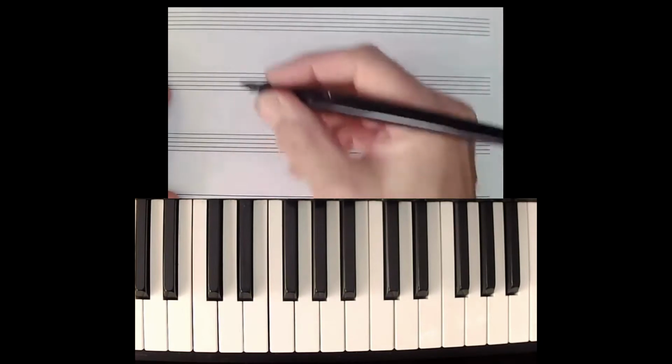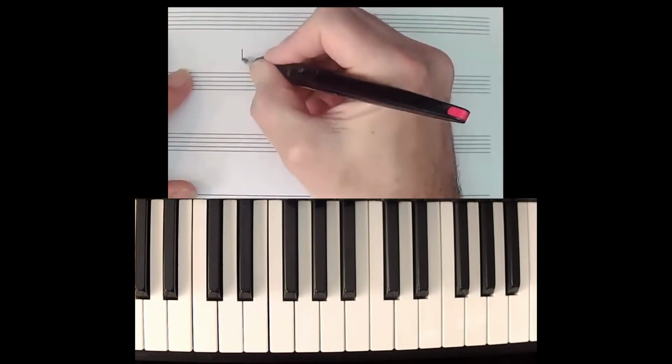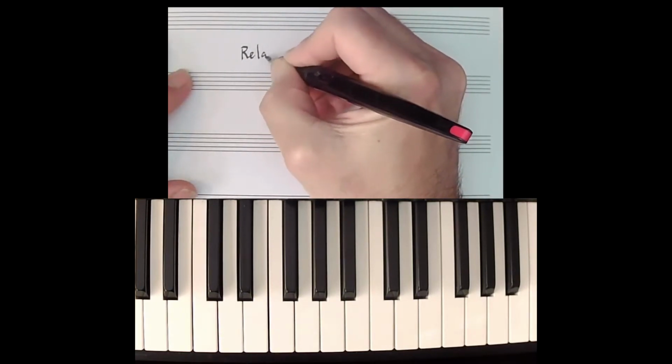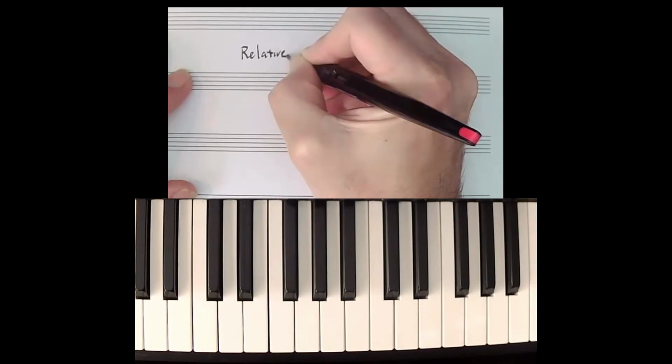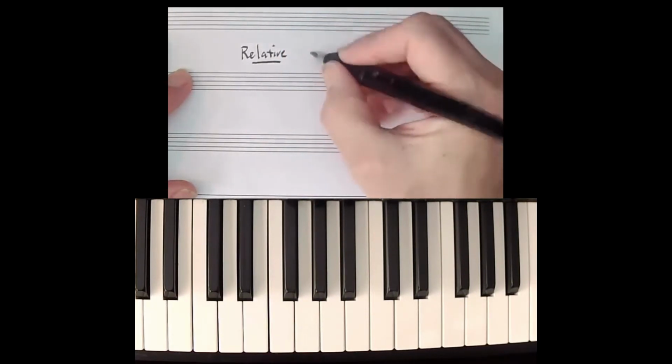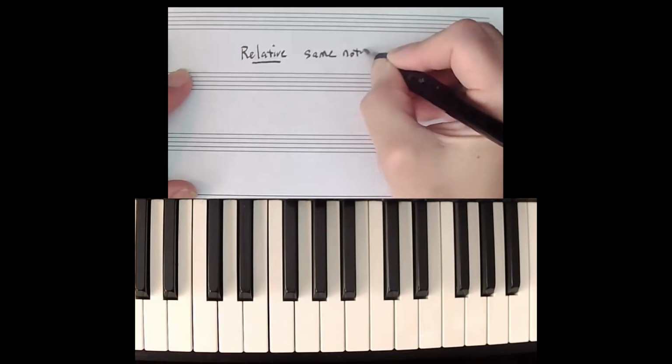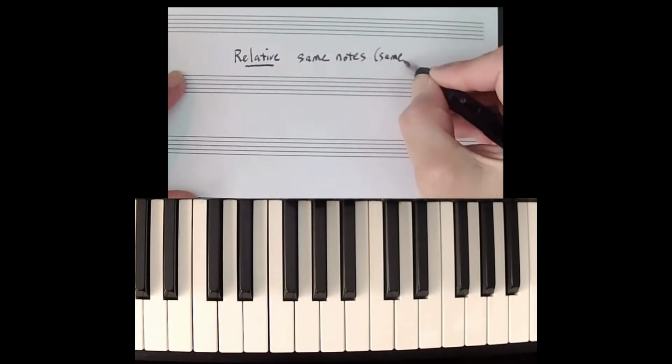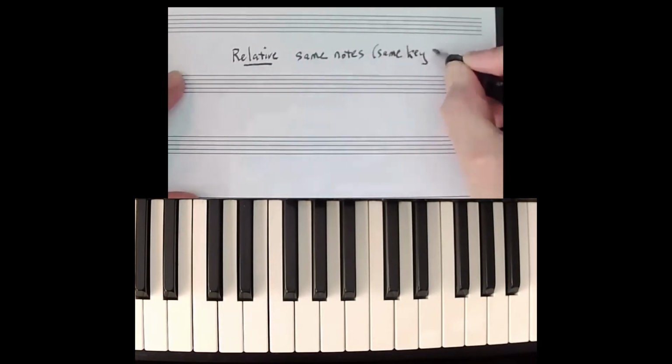So far, when we've talked about minor scales, we've talked about the relationship between major and minor scales as being relative. Relative implies that the scales we're talking about are made of the same substance, almost like the same DNA, but in the case of music, the same notes.